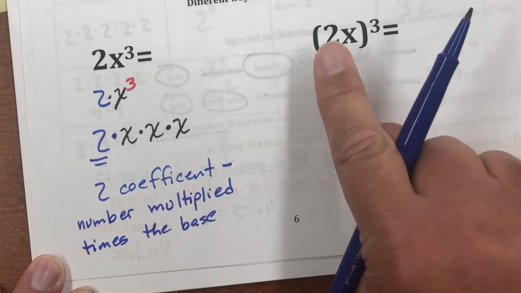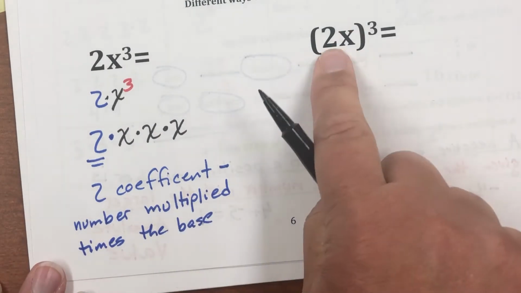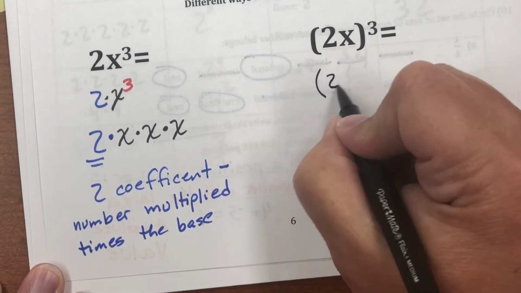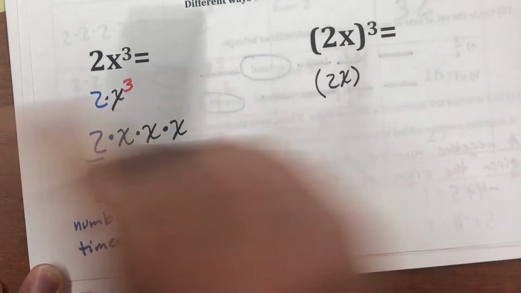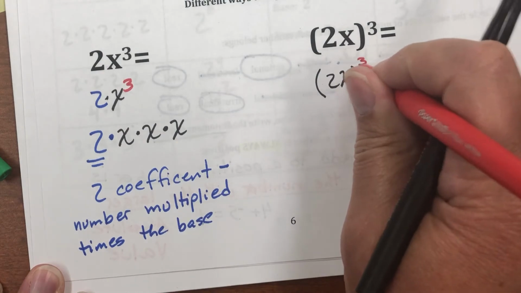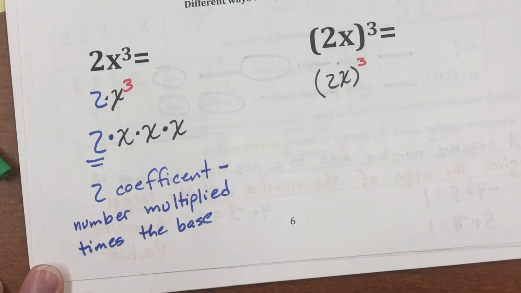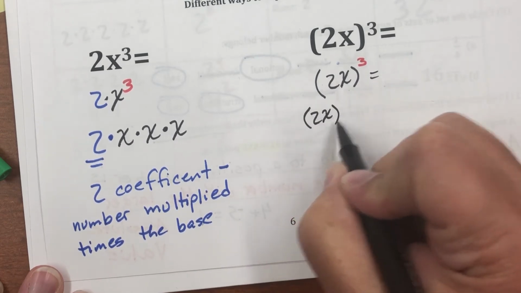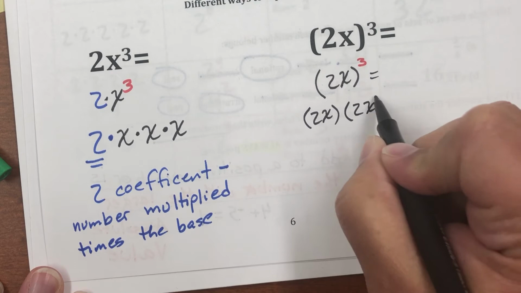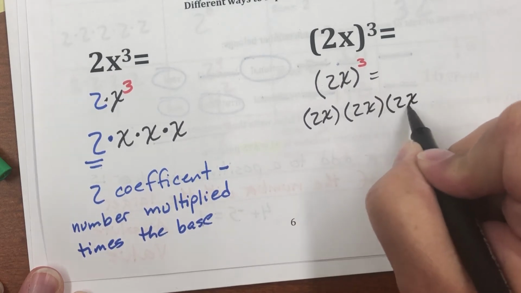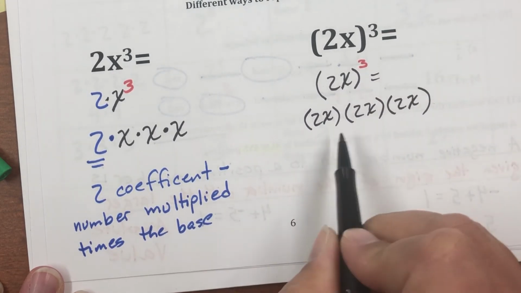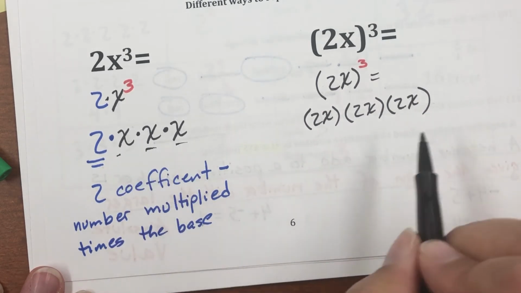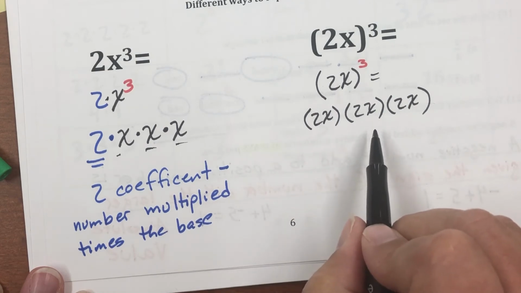Now over here, the base here is 2x. So my base is 2x, and that is all raised to the 3rd power. So if I was to do that in expanded notation, it would be parentheses 2x times 2x times 2x. The base is 2x. Over here, my base is just x, but here, the 2x is the base.